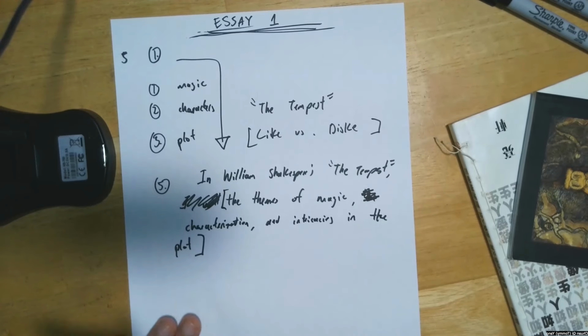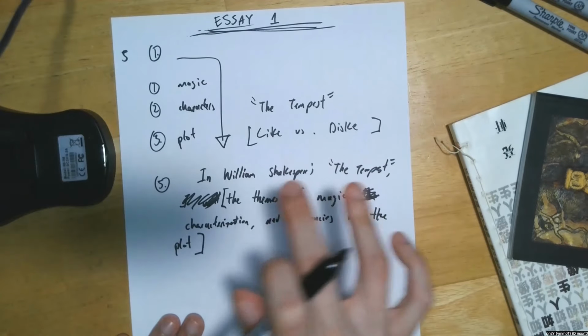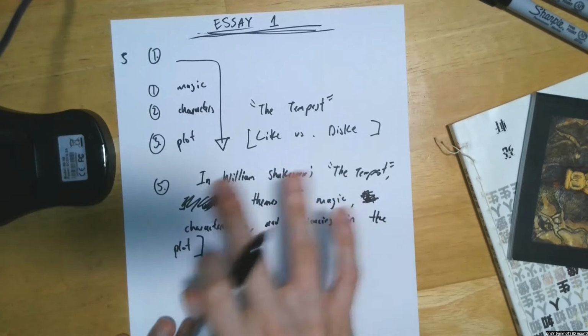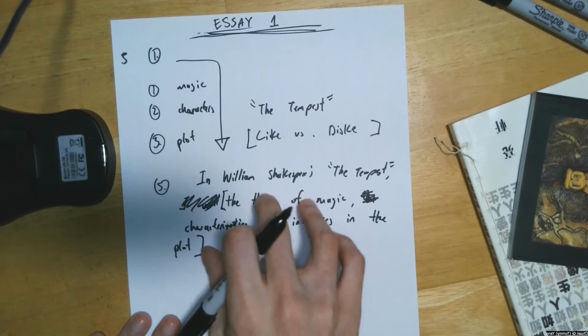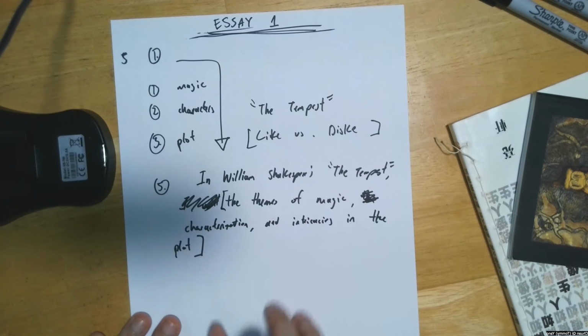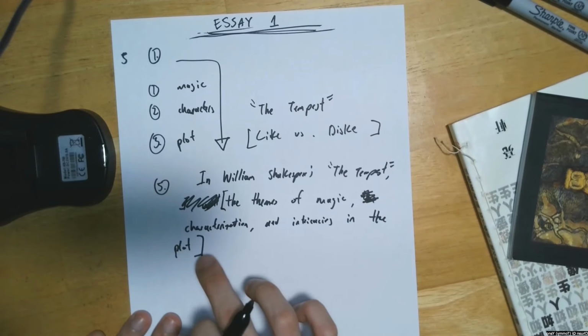Are you saying, specifically, what does it mean? Now, my topic, the question I asked, whether you like it or dislike it, is difficult to argue because it's a very subjective matter, right? But my point is that you have to derive something out of the points. You have to understand that there's something to talk about. So let's say I'm going to talk about the themes of magic, characterization, and intricacies in the plot.